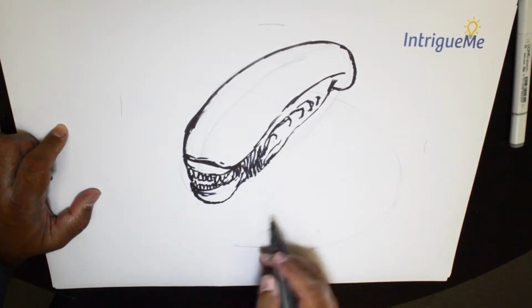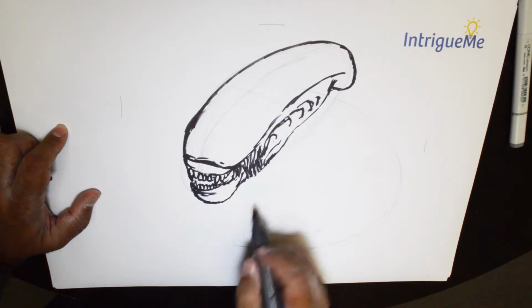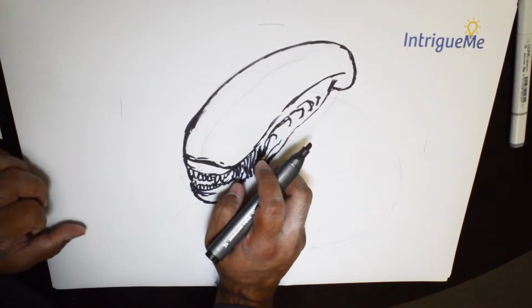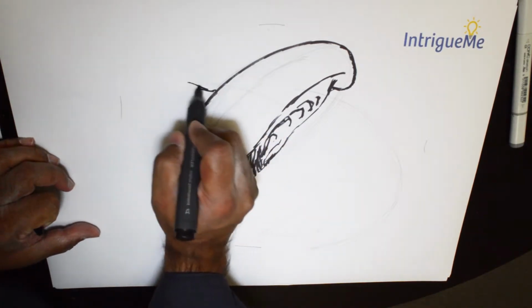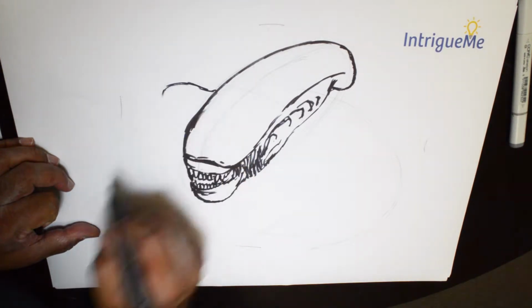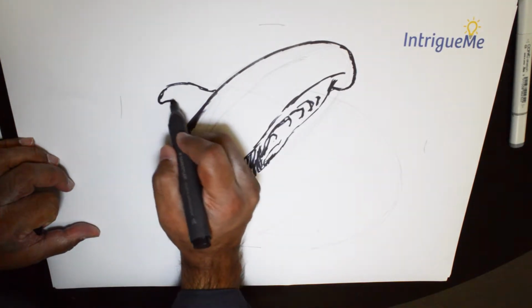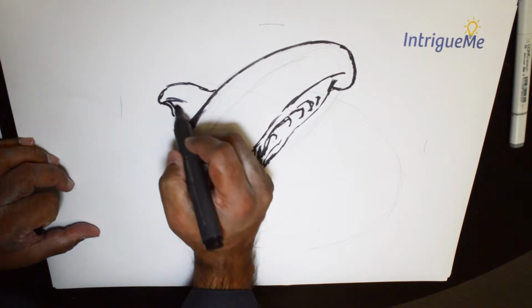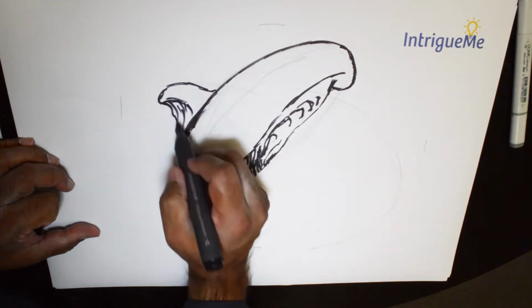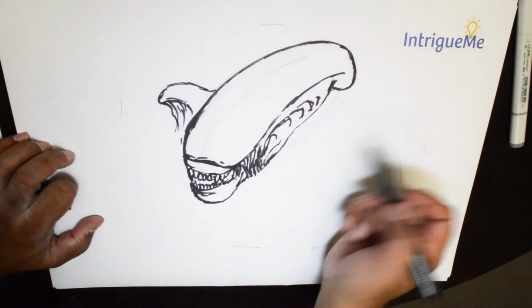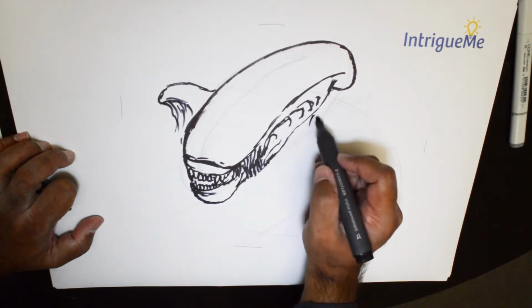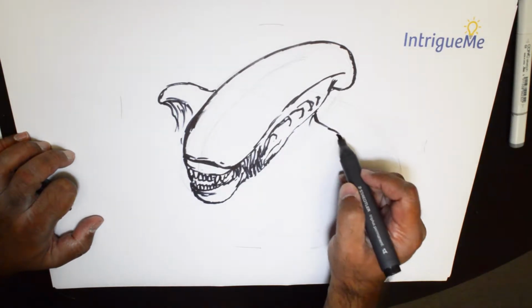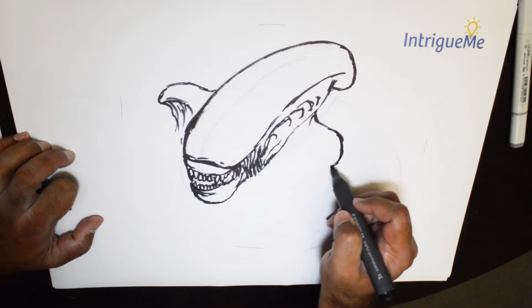So right there is our creature. We're going to put in a part of his shoulder there. Just put in some light lines to show that there's something there. Part of his shoulder right here.